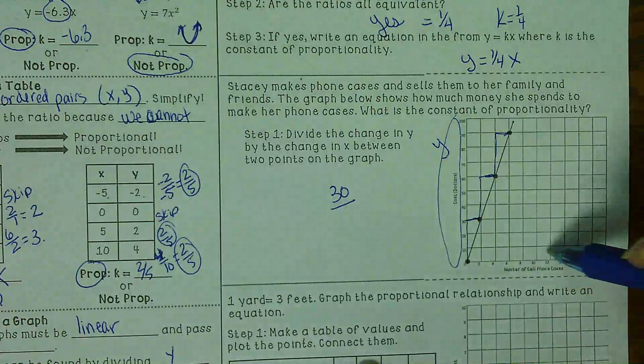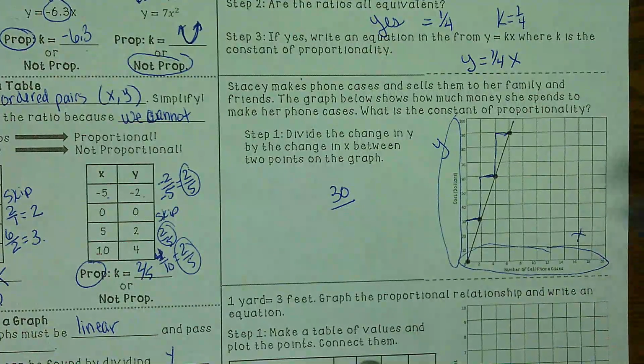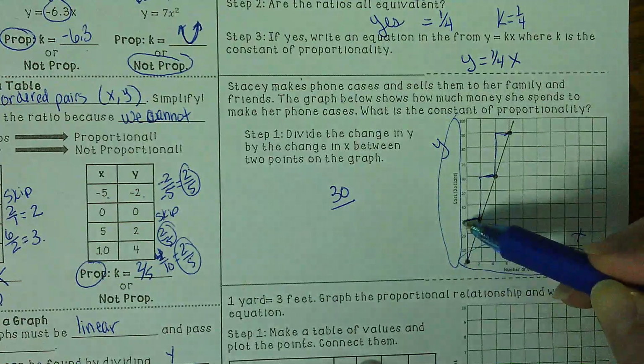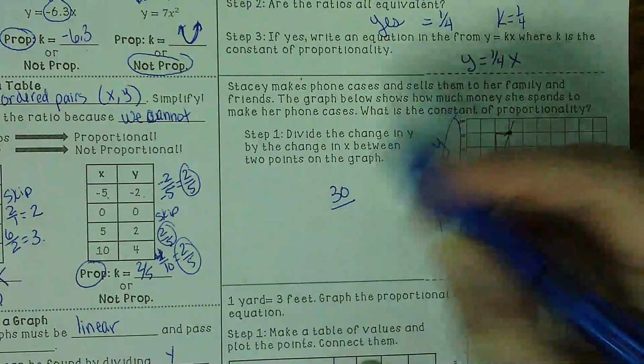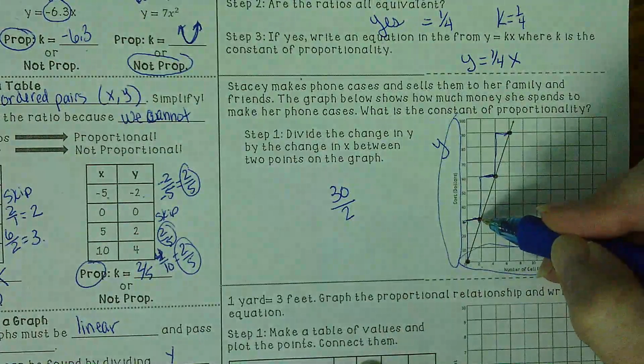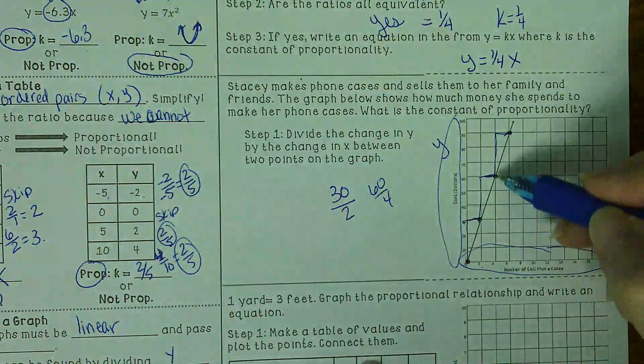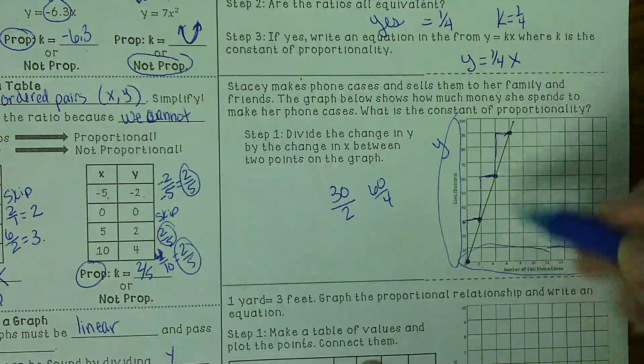Now let's go down here to my X values. Here's my X's. I was at 0 for the first one. So when I rose 30 and went over, my scale says 2. My next one goes up to 60 and 4. My last one goes up to 90 and 6.